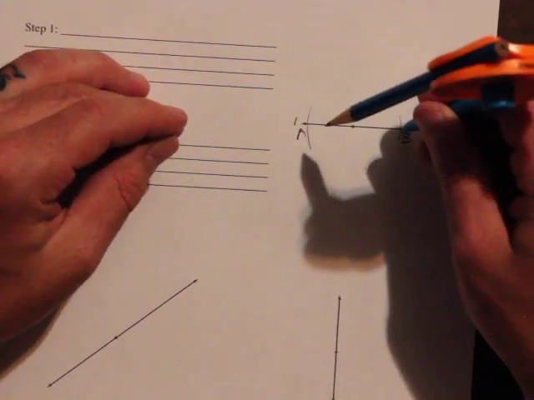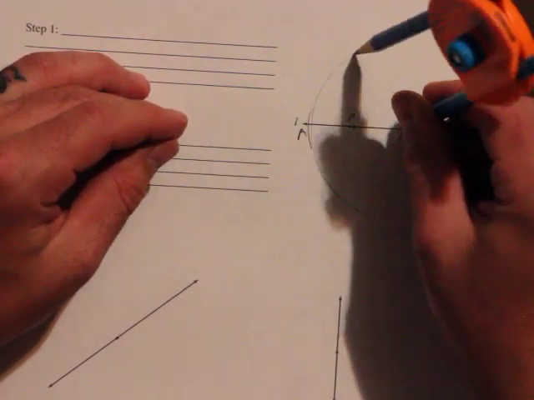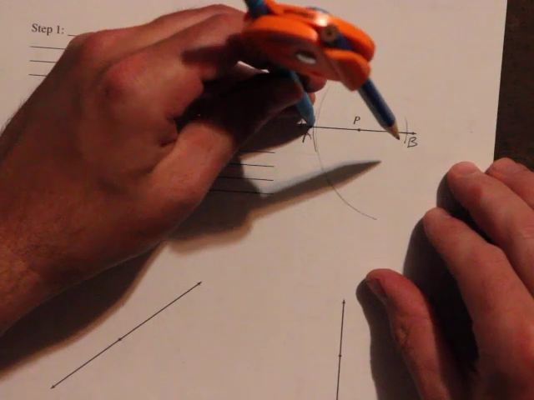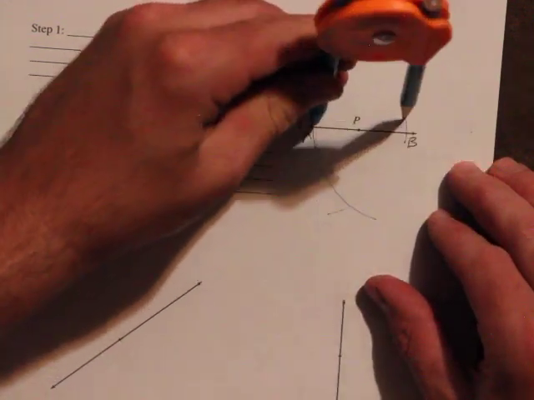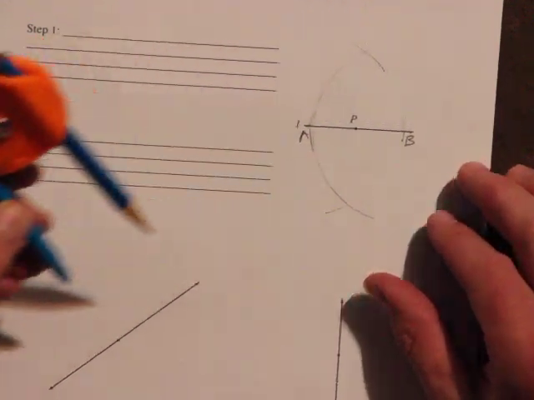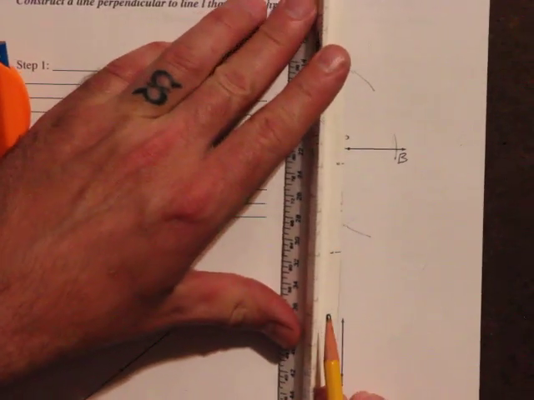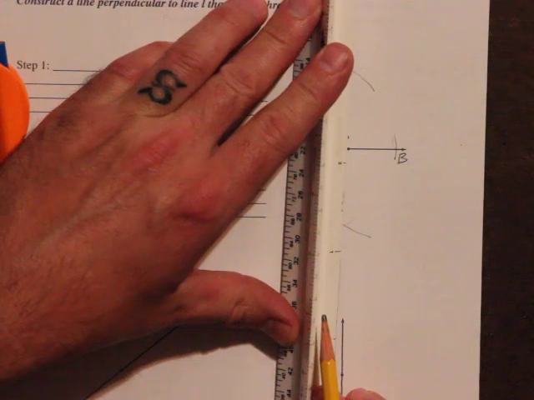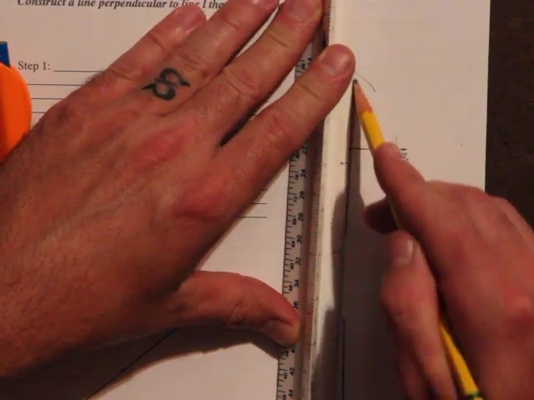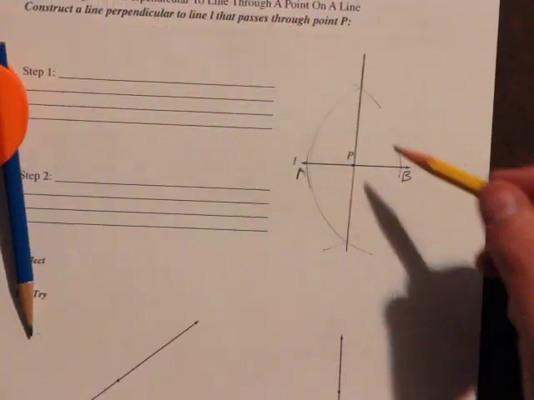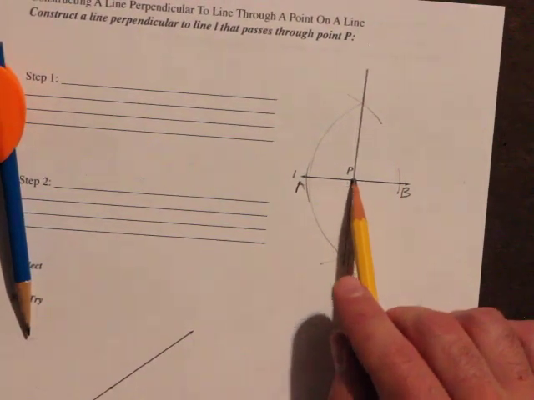Put my pointy end on B, draw an arc, put my pointy end on A, draw an arc that intersects the other arc. Then I line up those points of intersection, draw a line, boom, I've got a perpendicular line that passes through point P.